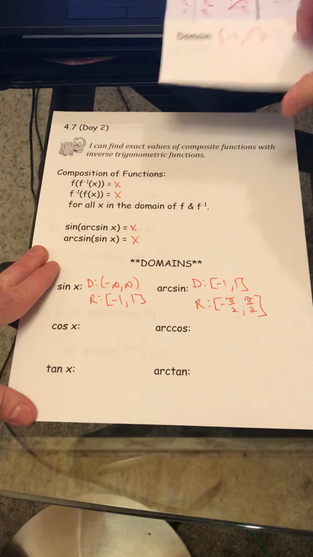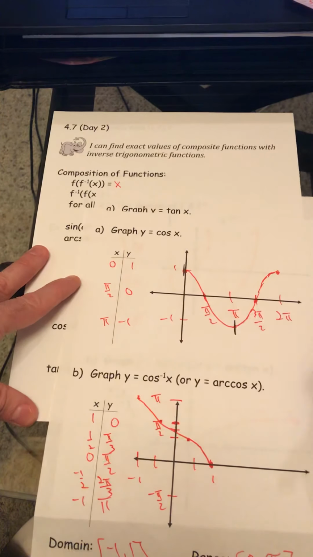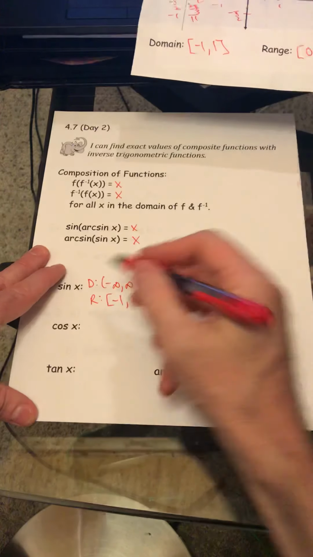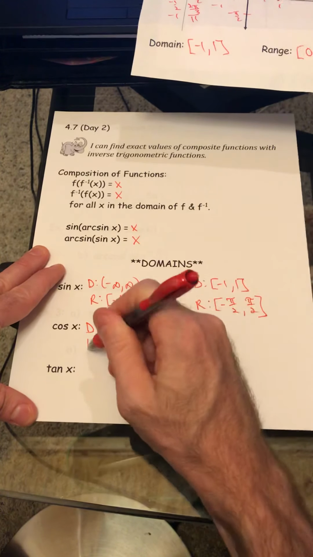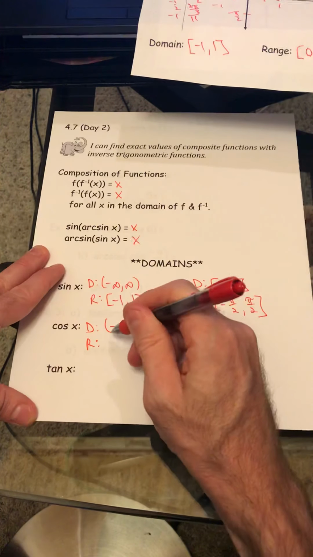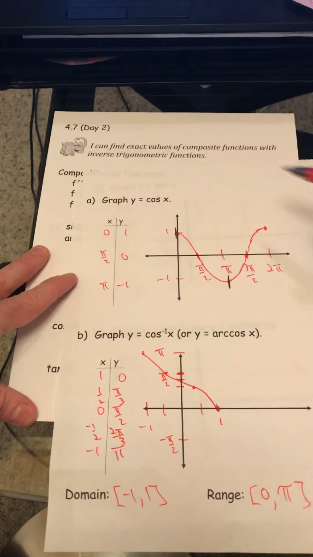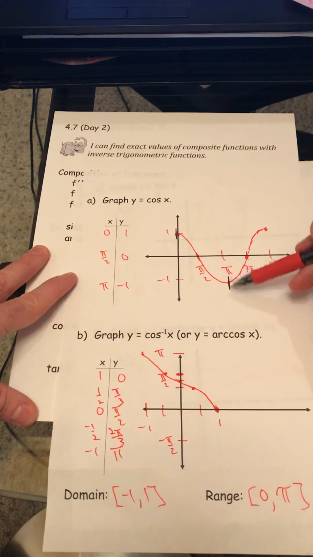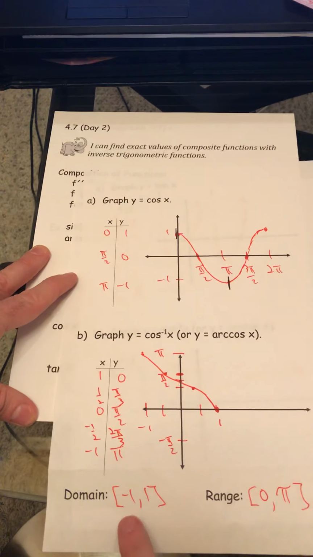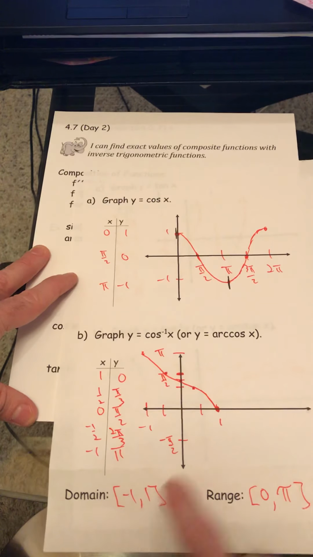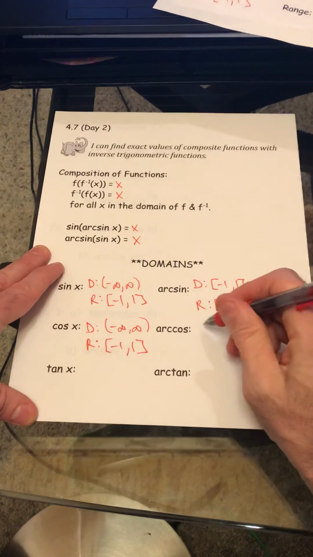All right, cosine. Well, with a cosine wave, again, if you have a full wave, domain is negative to positive infinity. Range is also -1 to 1. Well, with cosine, we were able to restrict it for the inverse or arc function to 0 to pi. So, domain of arccosine is -1 to 1, range is 0 to pi.